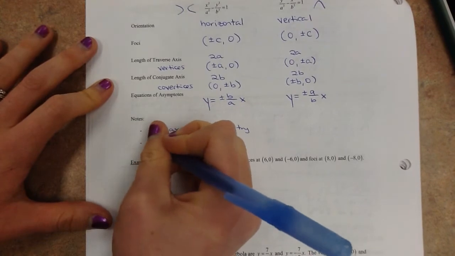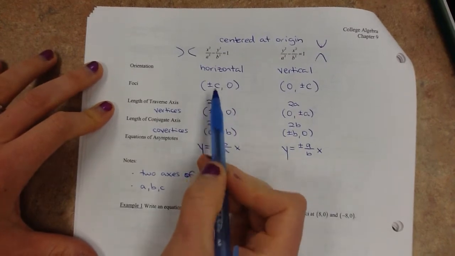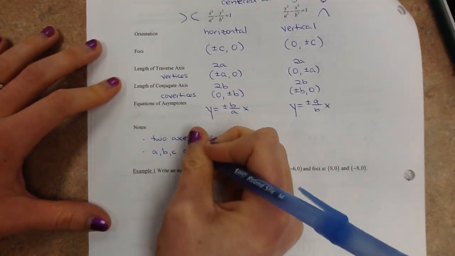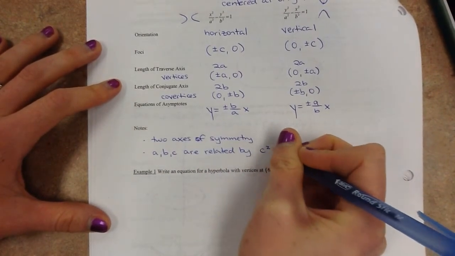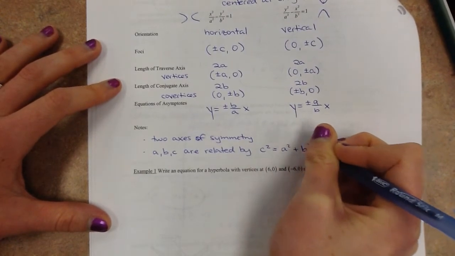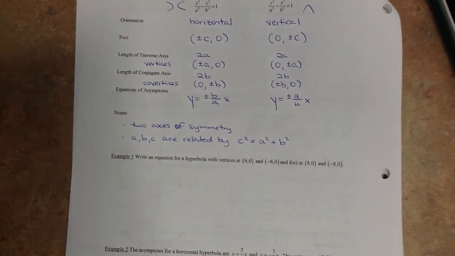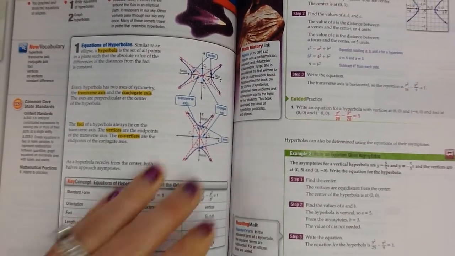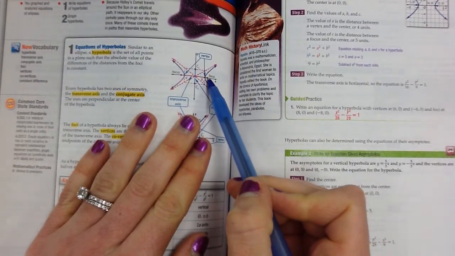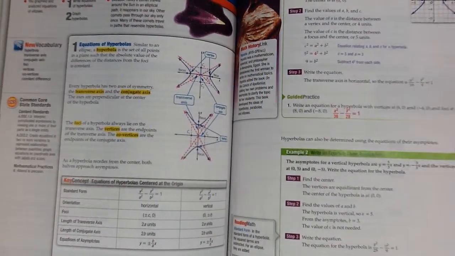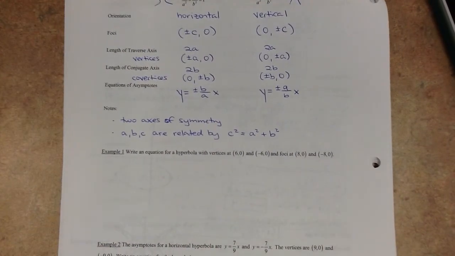And then the values of a, b, and c. So a helps us find the vertices, b helps us find the co-vertices, and c helps us find the foci. They are related by c squared equals a squared plus b squared. So that's different from how the ellipse is related. So if you look right here, if you compare, so like here's the value of a, here's the value of b, and then when you move this focus out here, it's forming a different right triangle than the ellipse one was. And so these are related like this. So this would be something that you'd be able to have in a formula sheet as well.